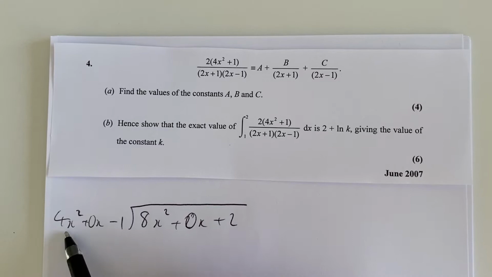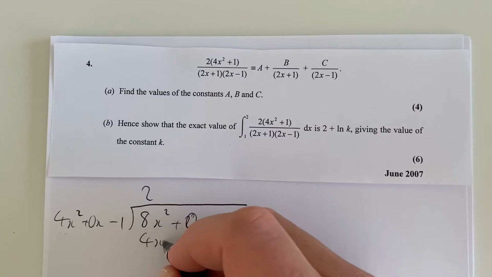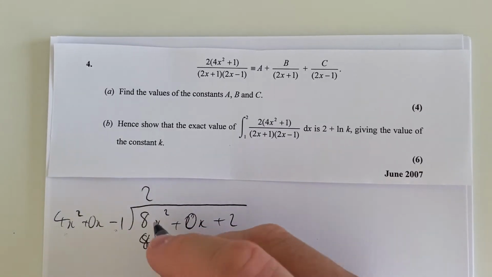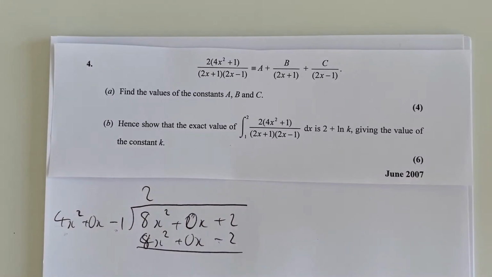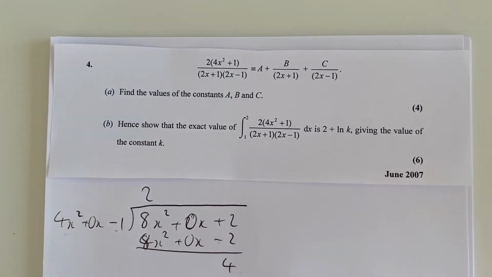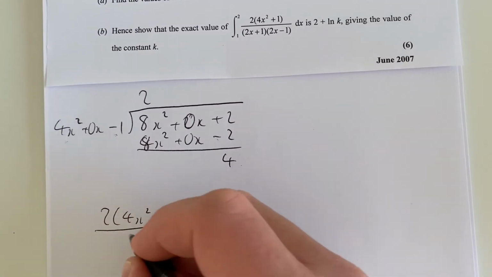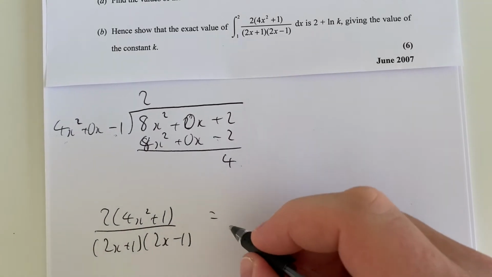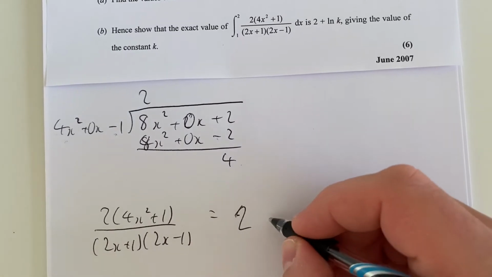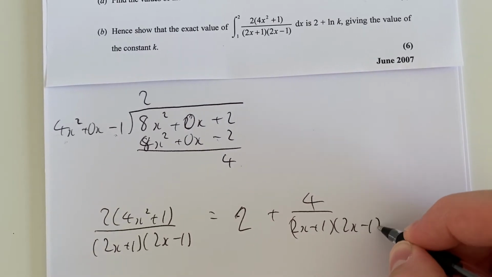So if we see how many times 4x squared goes into 8x squared, you would have 2. Multiply all of this by 2 and you get 8x squared, 0x, minus 2. Subtract them and you're left with 4. So that tells me that our term at the top, 4x squared plus 1 over (2x add 1)(2x minus 1), would be equal to 2 add 4 over (2x add 1)(2x minus 1).